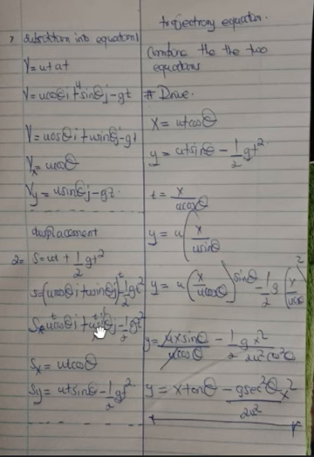You need to say that s represents the displacement, but in the data booklet x is used to represent the displacement only. So x is equivalent to ut cos theta, and y is equivalent to ut sin theta minus half g t squared. So there is no need to write s. Now you have equations 1 and 2 representing displacement.